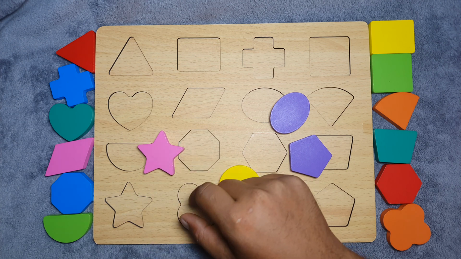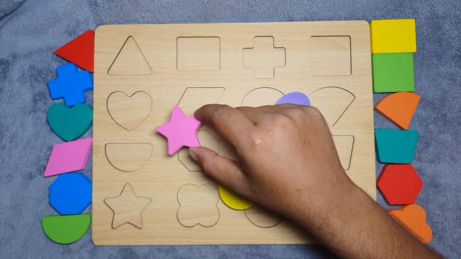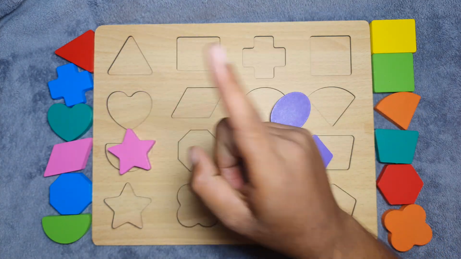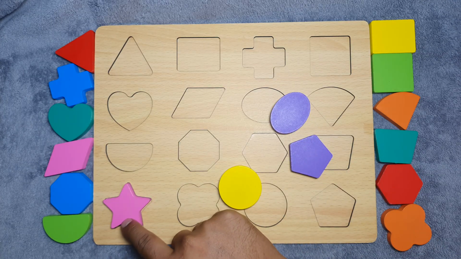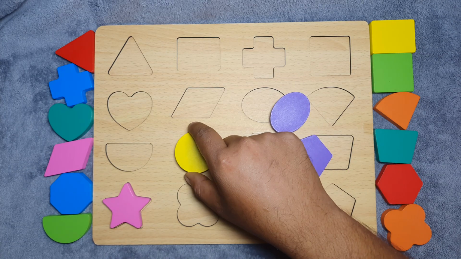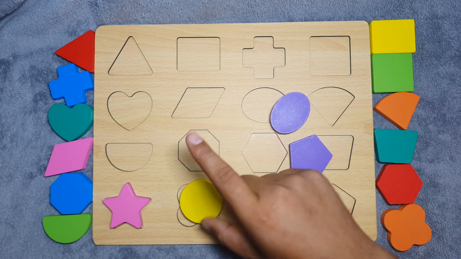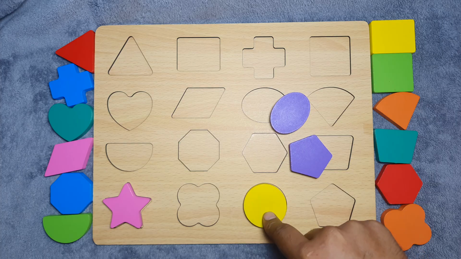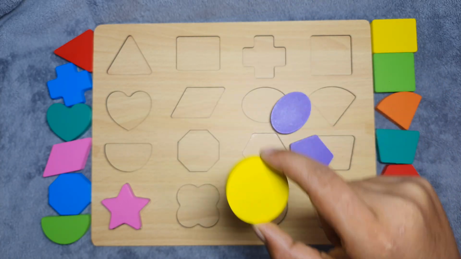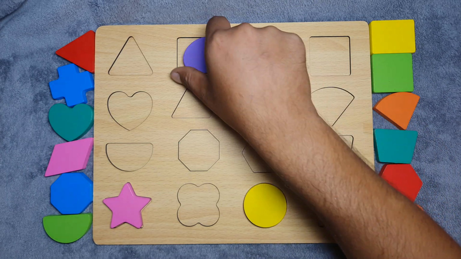Which shape is this, kids? Yes, this is star. Yes, this is circle.